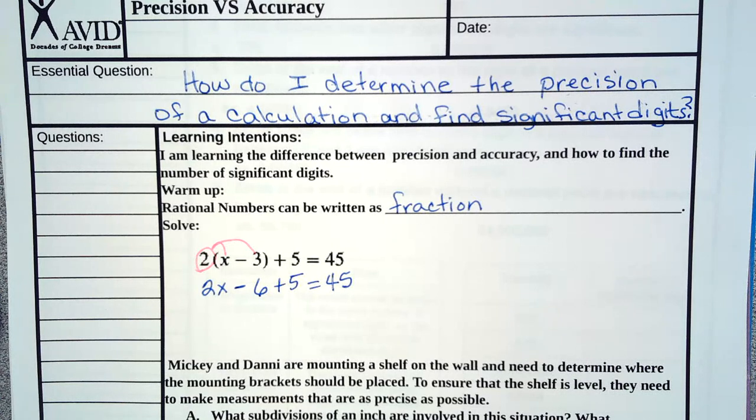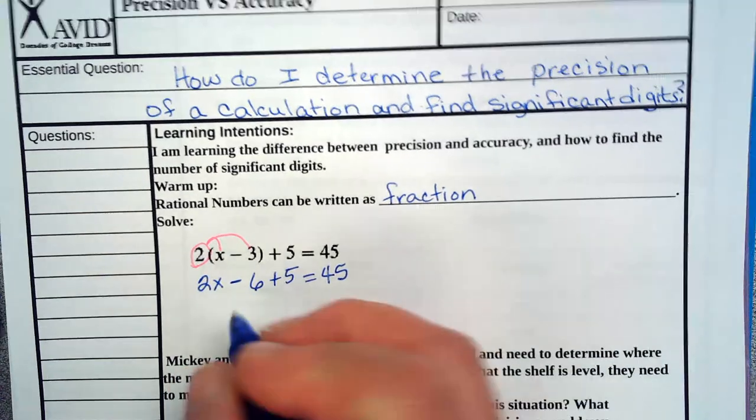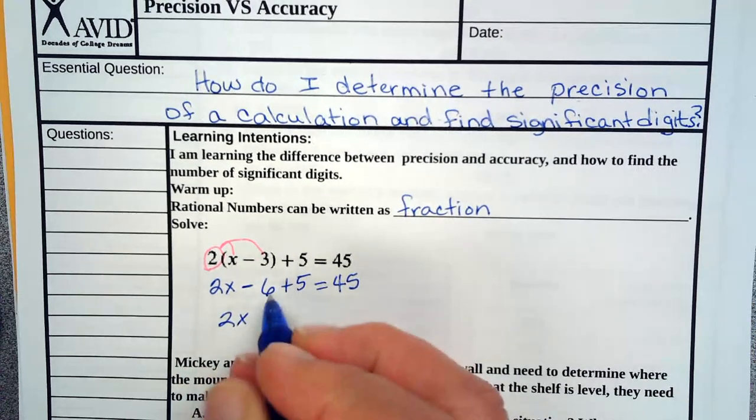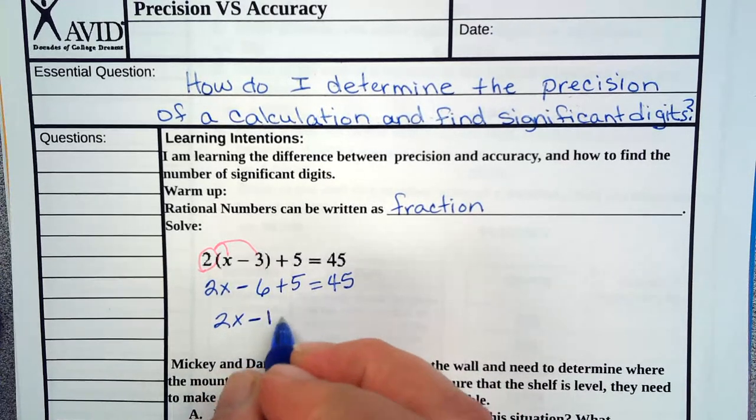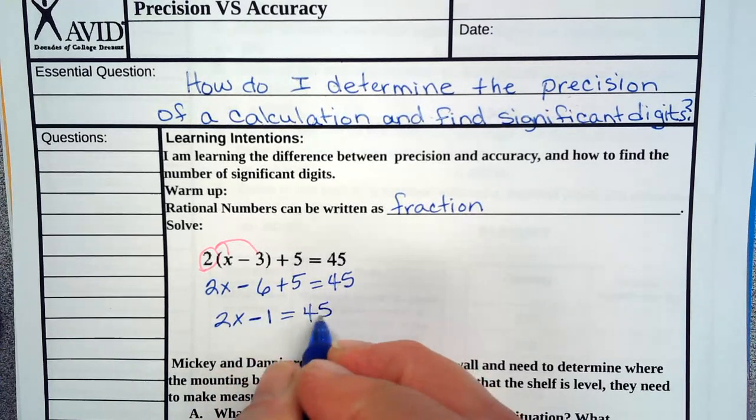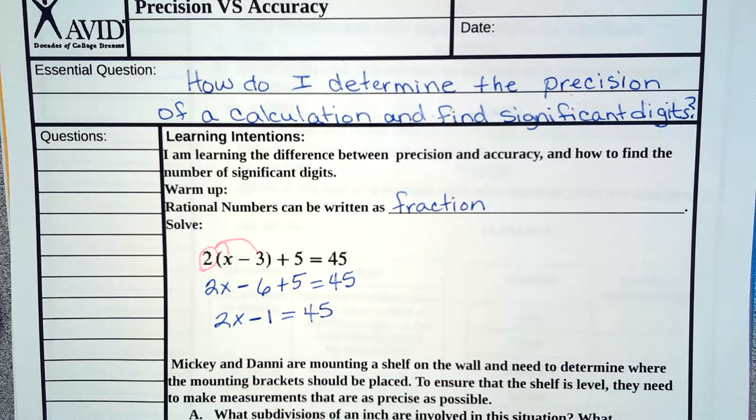Now, are both sides simplified? No. I can still combine -6 and +5. 2x. 6 minus 5 is 1. Keep the negative sign. Minus 1 equals 45. Now I'm ready to solve.